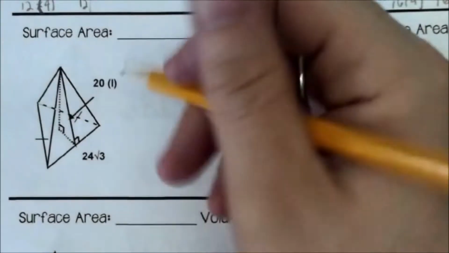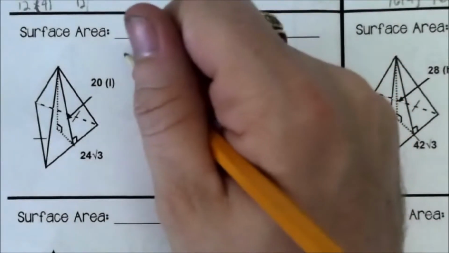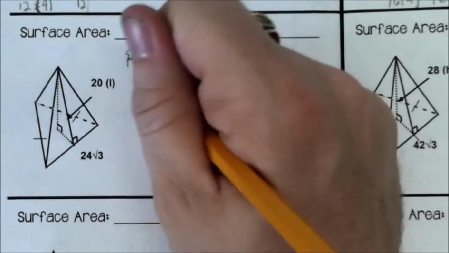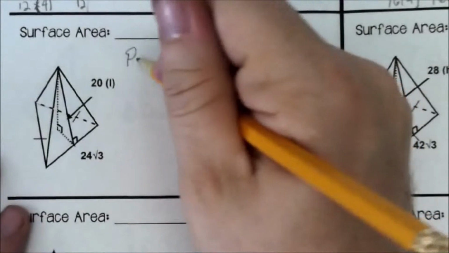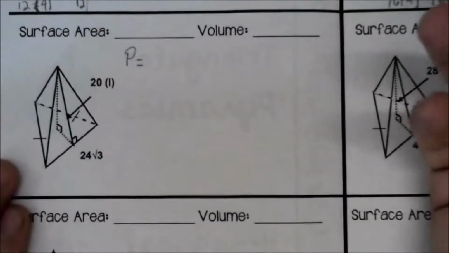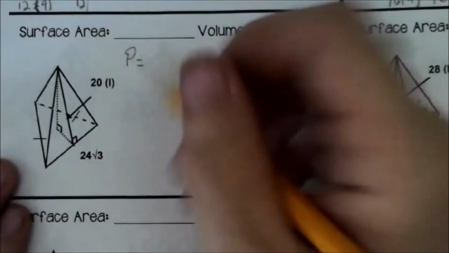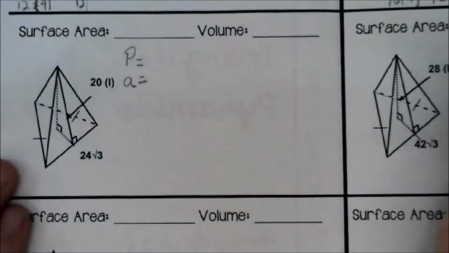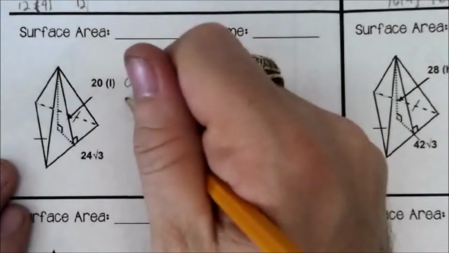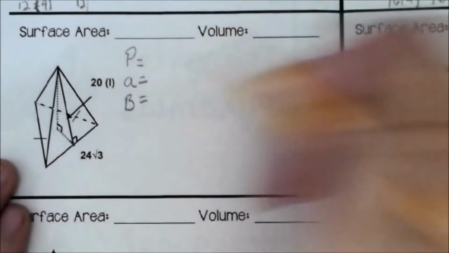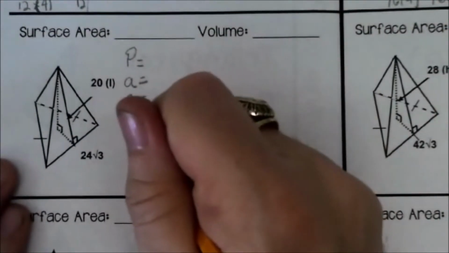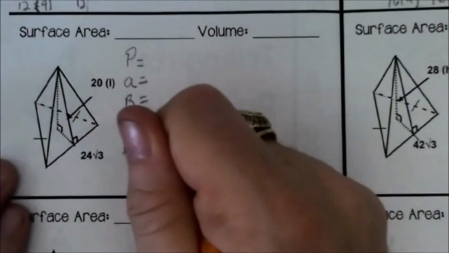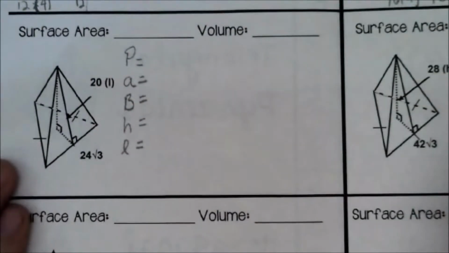So again, we're going to need several things to find our surface area and volume. We're going to need our perimeter. One thing we're also going to need that we did not need for our square pyramids is our apothem. That apothem is going to tell us what the area of our base is. And then we still need the height of our pyramid and the slant height of our pyramid.